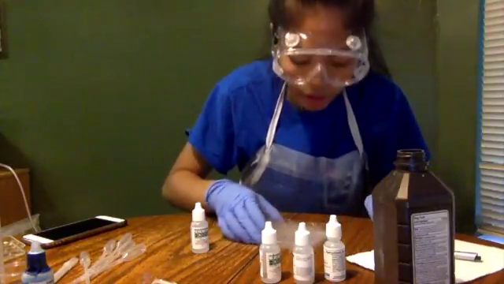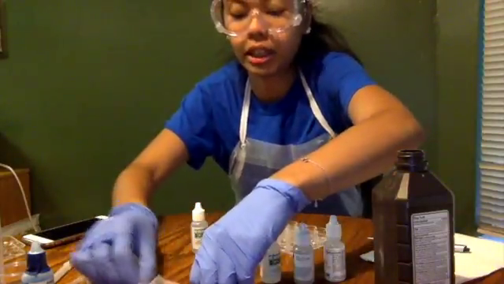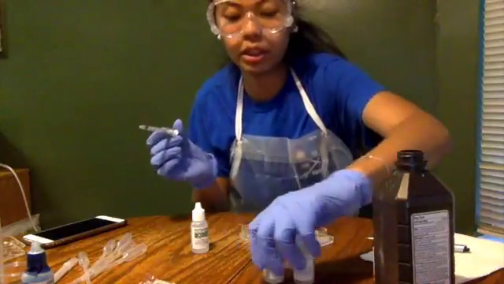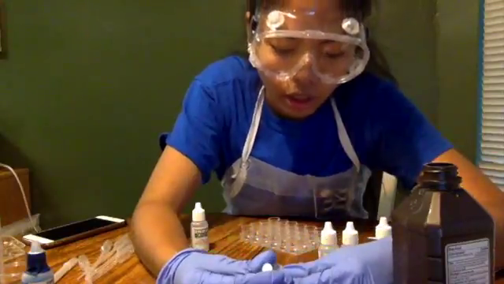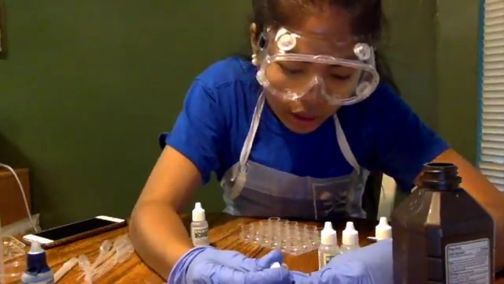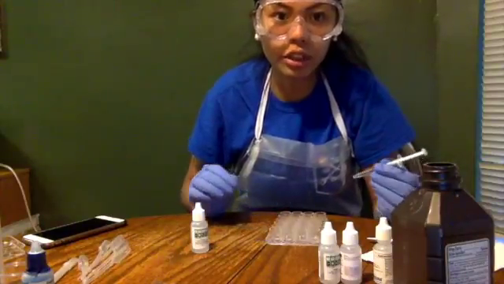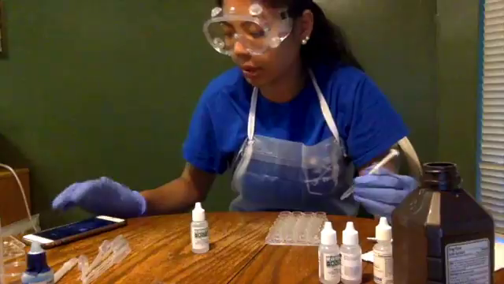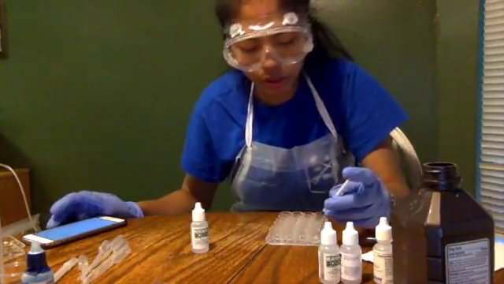As you can see, it's kind of white. And with my syringe, I'm going to get about 0.4 milliliters. And I put it in a cap so it's easier for me to get. I'm going to add hydrogen peroxide, and while adding it, I will be timing it to see the color change.